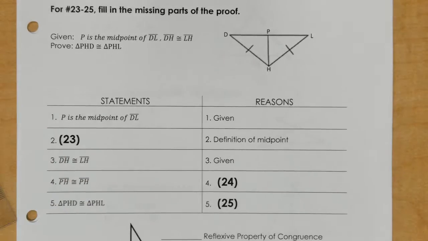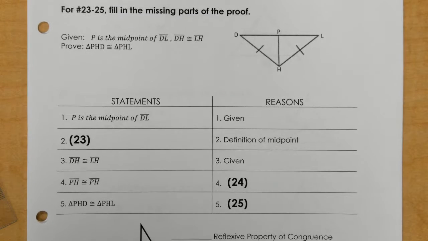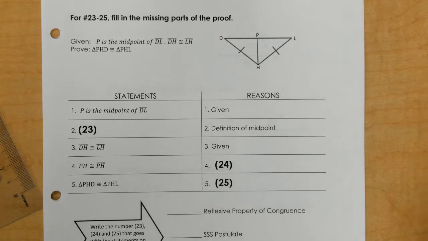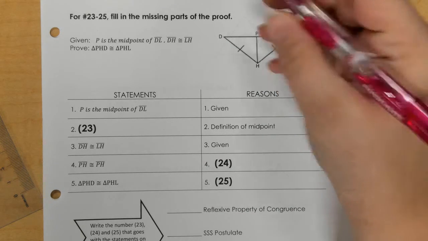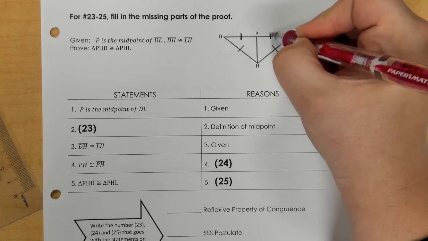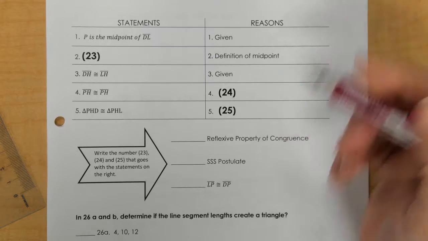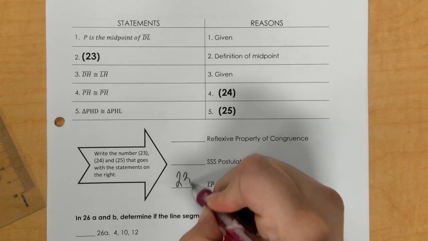Okay, in 23 through 25, you're working out a proof basically, and so you're just going to look to see what kind of information you are given to do so. So P is the midpoint of DL. Okay, so if P is the midpoint of DL, then you know that these two pieces are congruent, DP and LP. So down here we have DP and LP, so that has to be number 23.